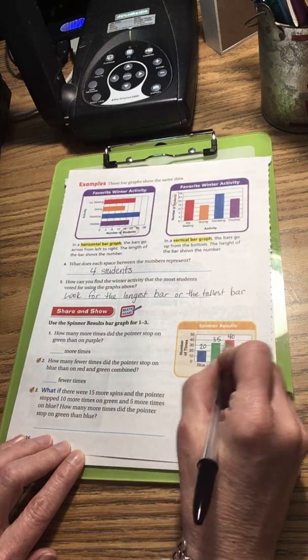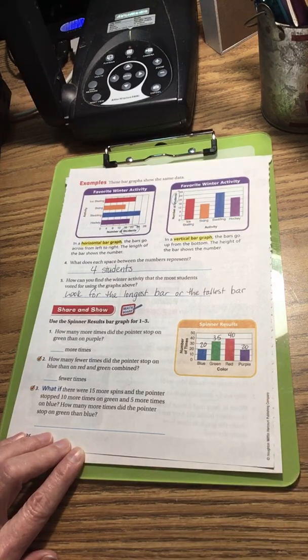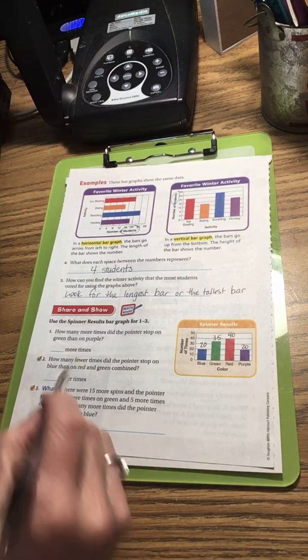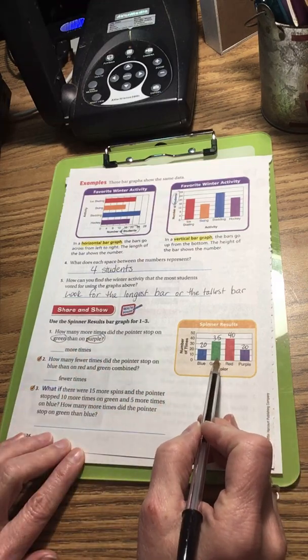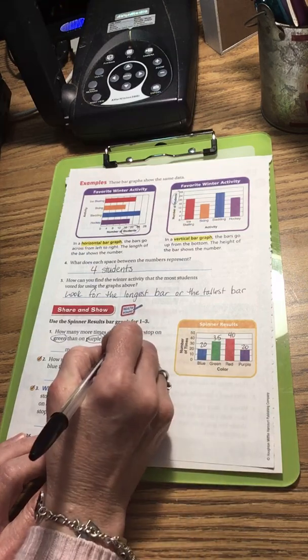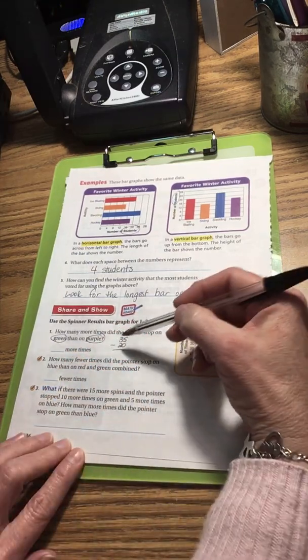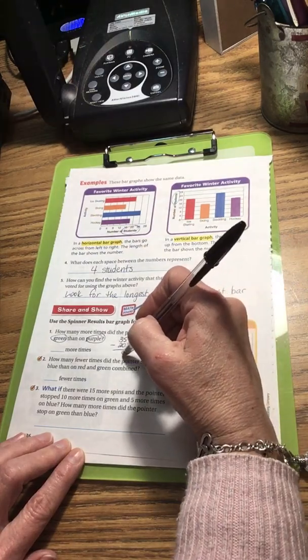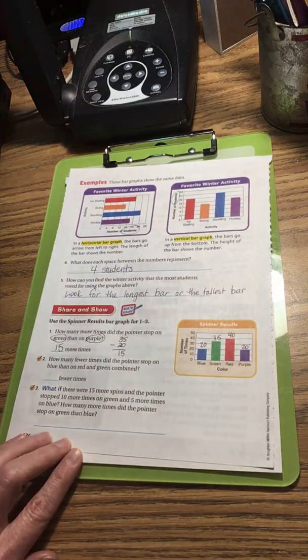You need to just follow those over to see what number they match up with. So what are you going to do? You're going to subtract those two numbers, aren't you? So 35 minus 20. 5 minus 0 is 5. 3 minus 2 is 1. So it'd be 15 more times.